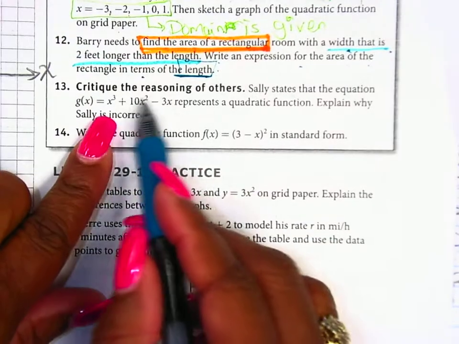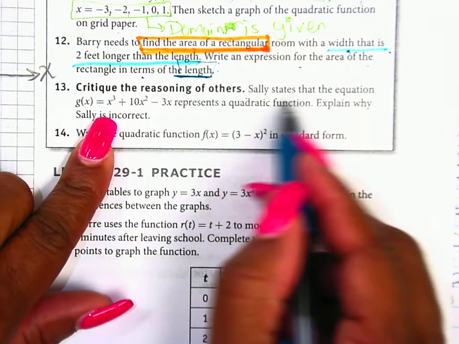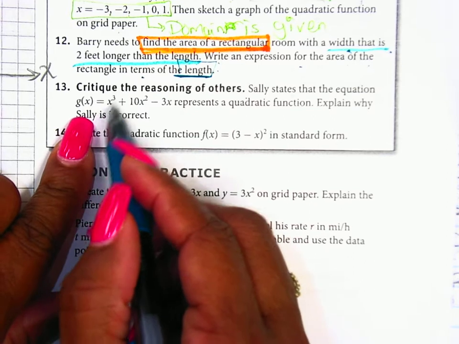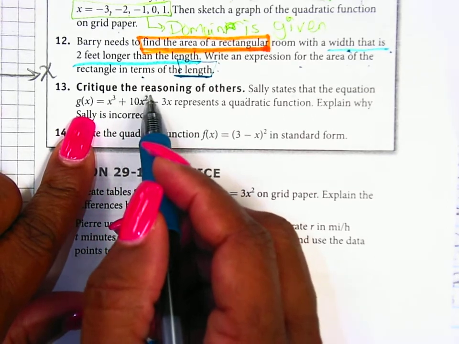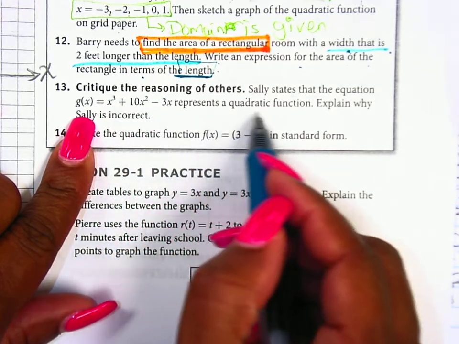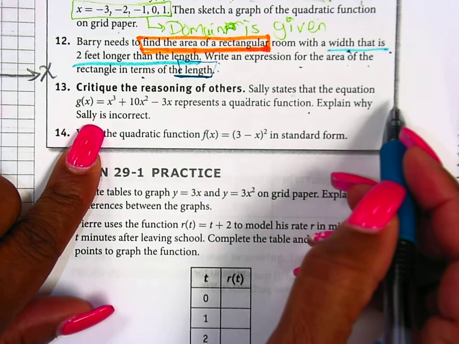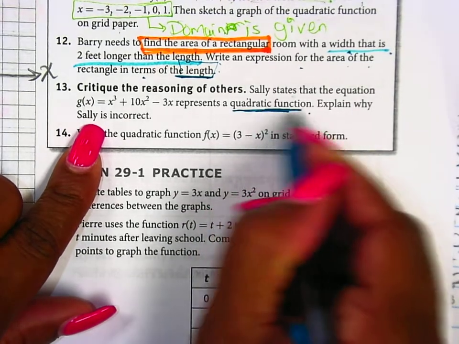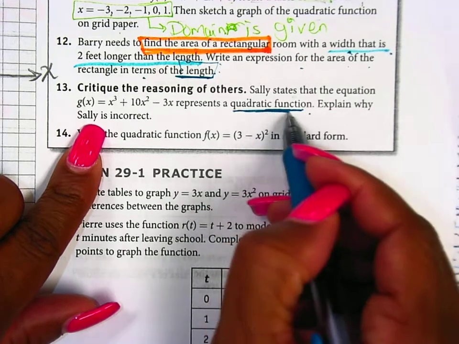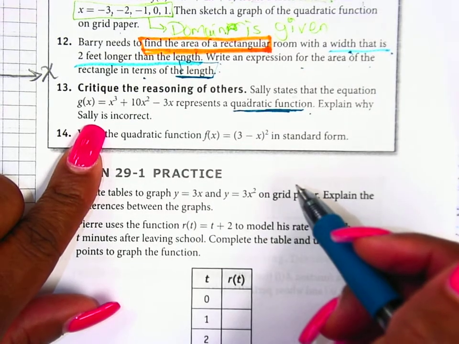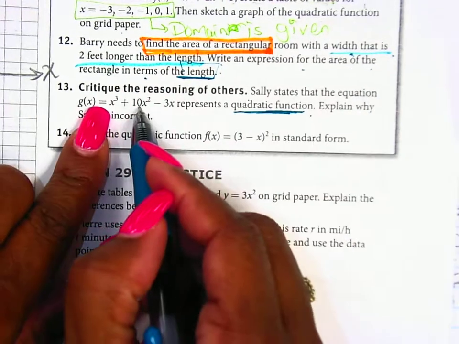13 says critique the reasoning of others. Sally states that the equation g of x equals x to the third plus 10x to the second minus 3x represents a quadratic function. So you need to ask yourself, what is a quadratic function? What do I know about a quadratic function? How do I determine if this is a quadratic function?